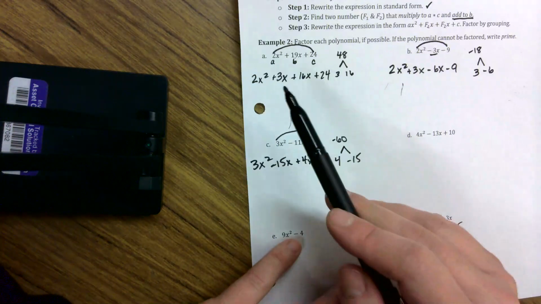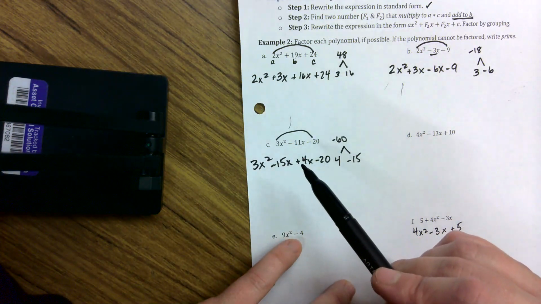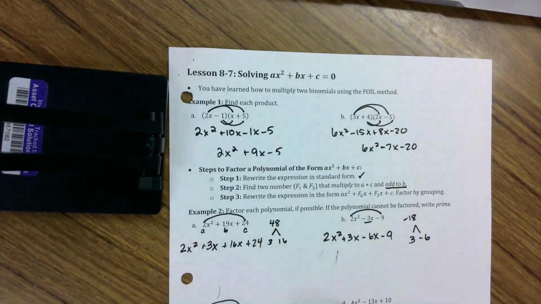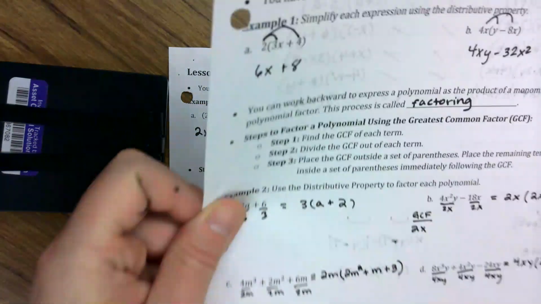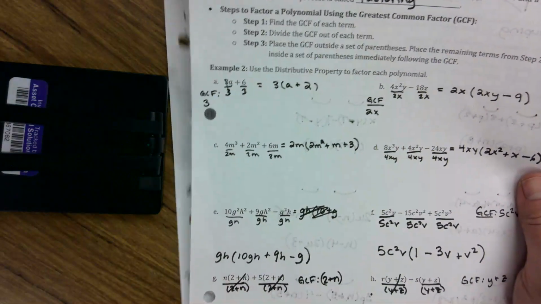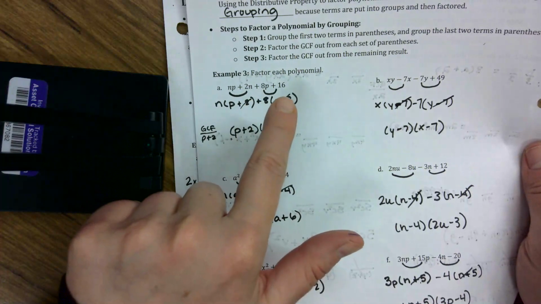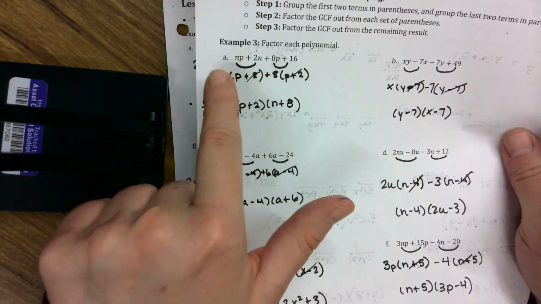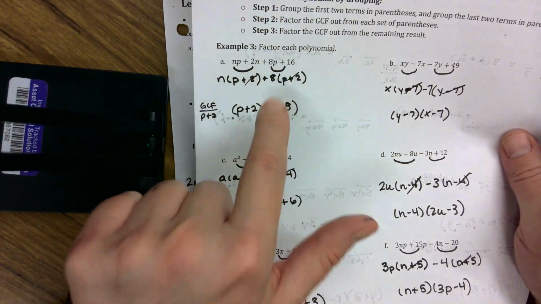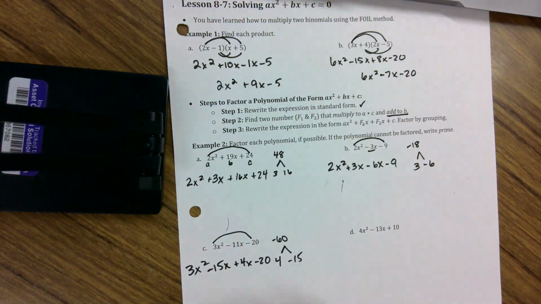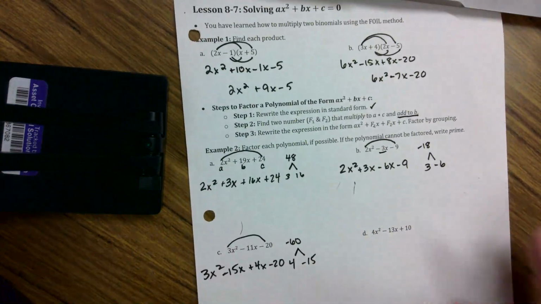Okay. Now, once you've gotten them in 4 terms, we're going to go back. Do you remember in our notes when we used grouping? We used grouping down here. We had 4 terms. This is on our 8-5. We had 4 terms. We grouped the first together, we grouped the last together, and that's how we factored. So we're going to do the same thing here.